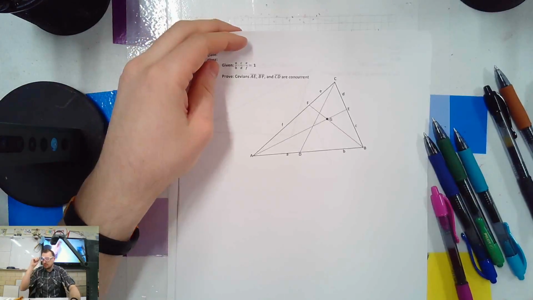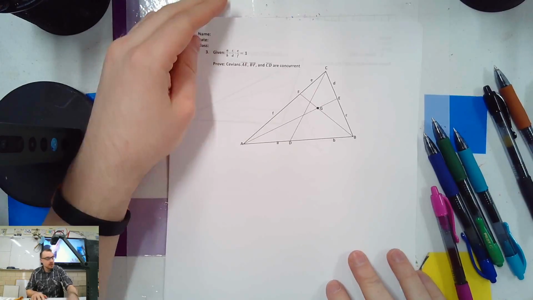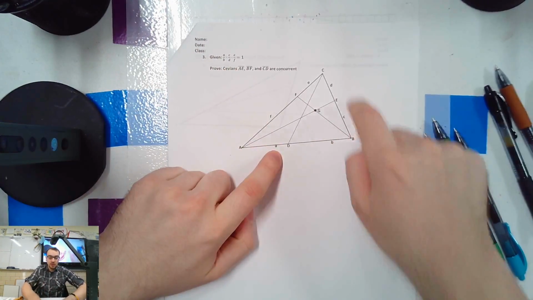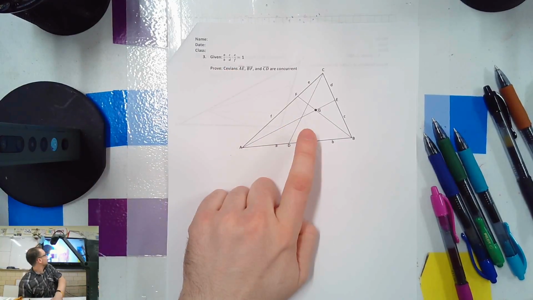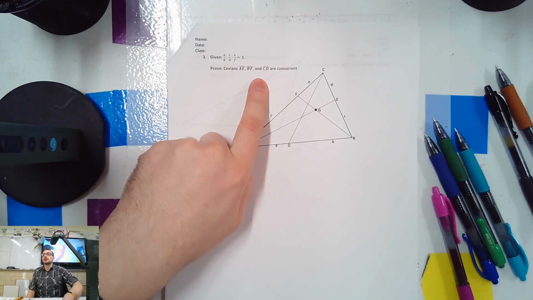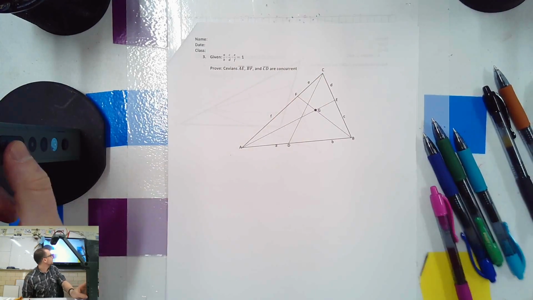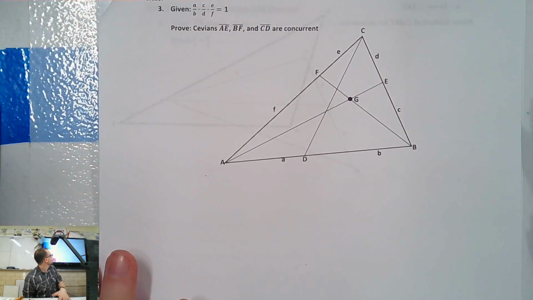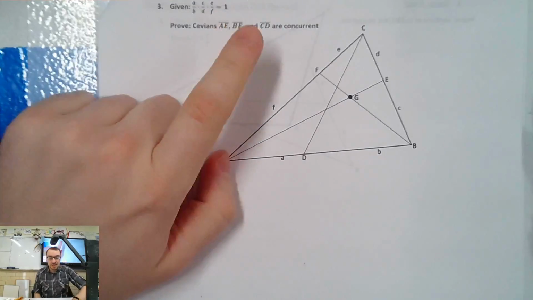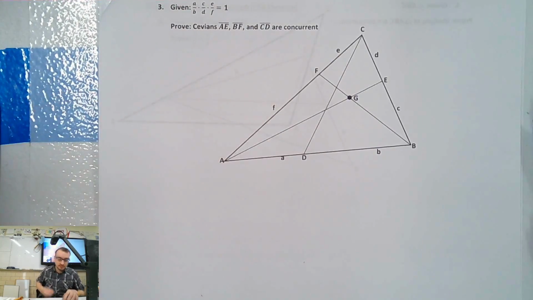Alright, serious business. See this theorem's converse. It says if you know that these all multiply to 1, prove that all of these cevians actually do go through 1 point. Prove that they are concurrent. So we're going to assume that they're not. This is proof by contradiction. So we're going to assume that they're not concurrent.